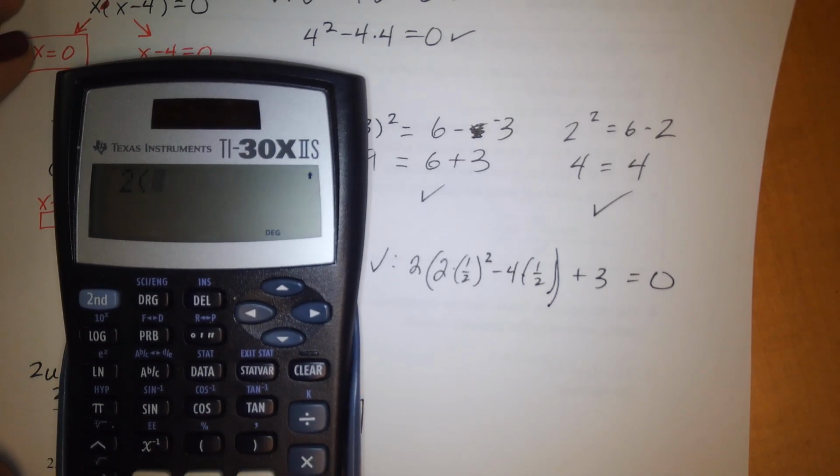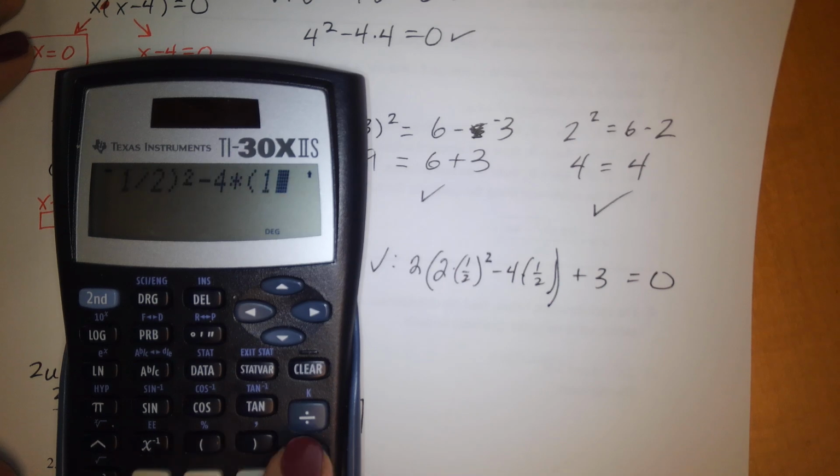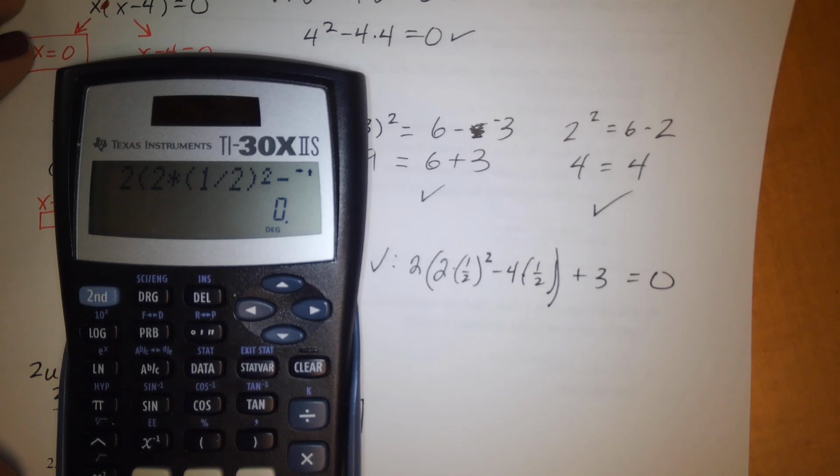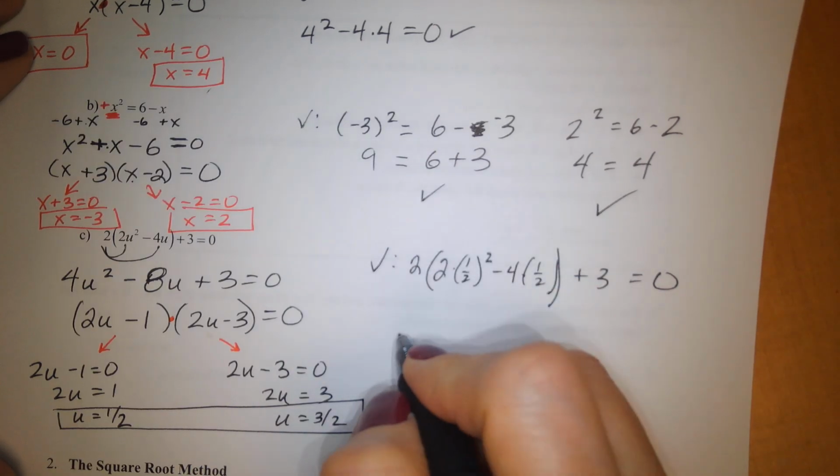Two times 1/2 squared minus 4 times 1/2 plus 3. 0. Does work. Let's try the other one.